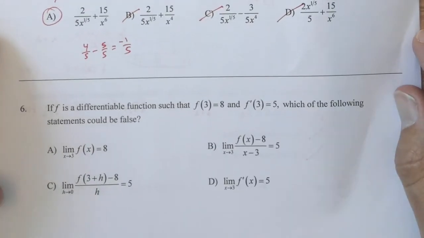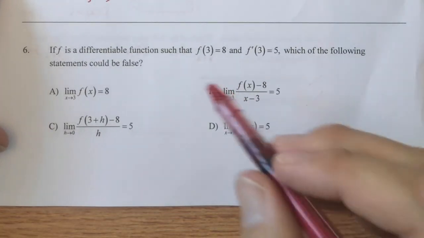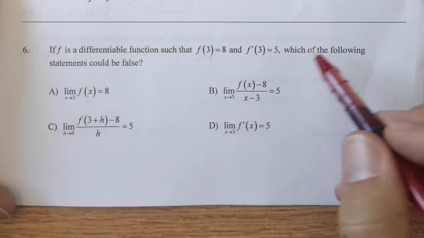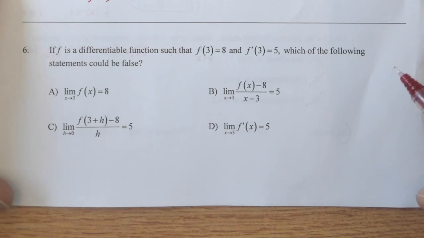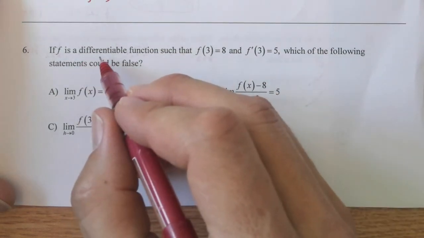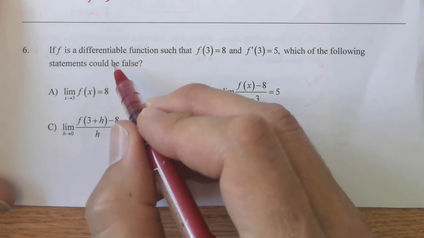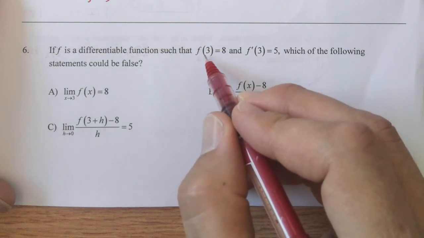Okay, last but not least, problem number 6. If f is a differentiable function, and f of 3 is 8, and f prime of 3 is 5, which of the following statements could be false? If f of 3 is 8, and f is differentiable, well, differentiability implies continuity, which means that f must also be continuous at x equals 3.